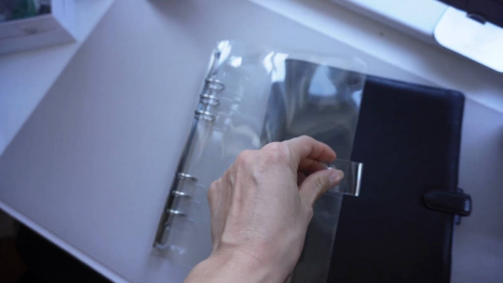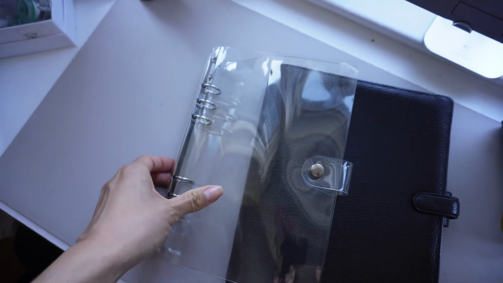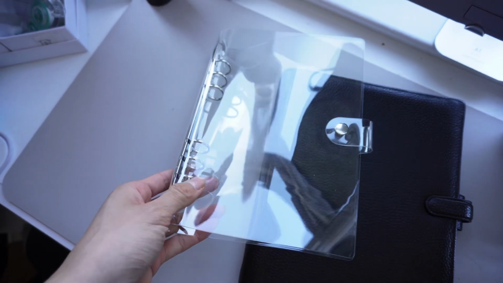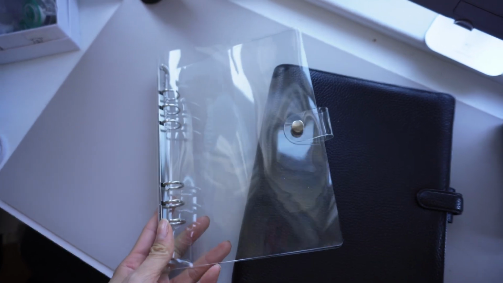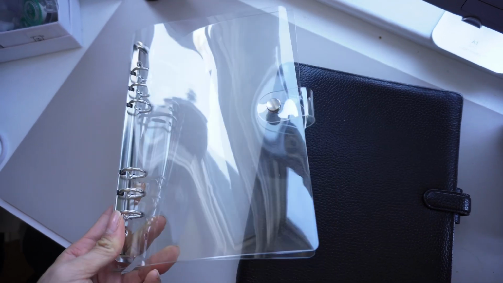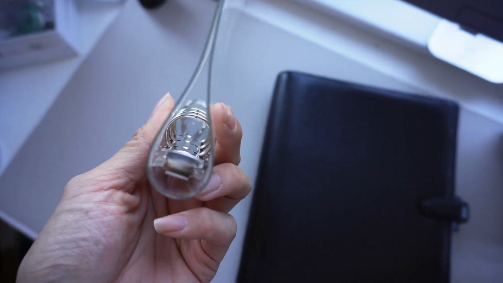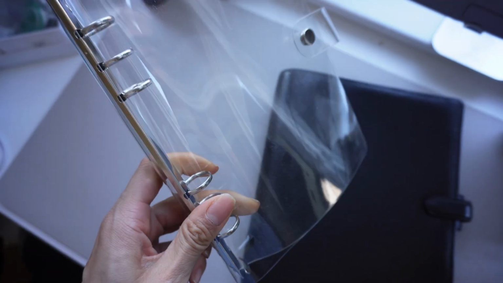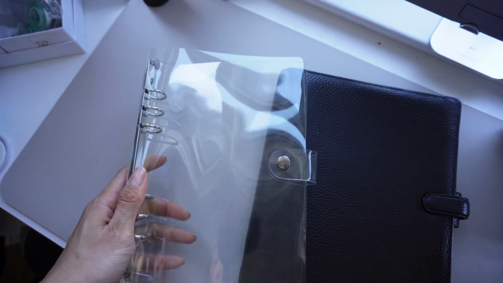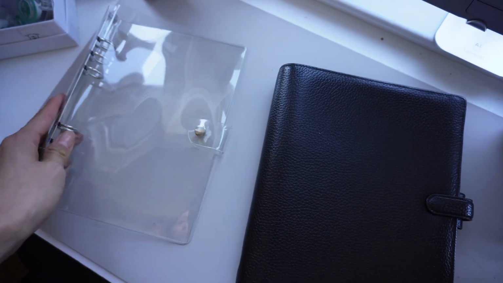Again, I'll link them down below, but I really love these, especially when I was trying out different sizes. It's a great economical way to try sizes just to see if you like it or not. And it still looks nice, and you can get ones with different type rings. These ones are kind of the standard. It's a bit smaller, but it's very light. It's easy to carry on the go, and I really, really love these. So I always have these on hand in most of my ring sizes.